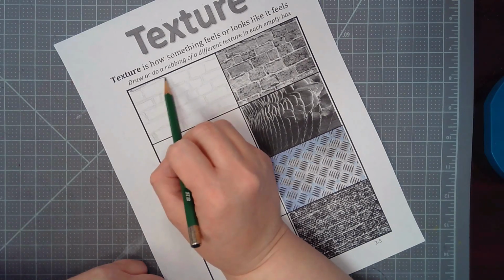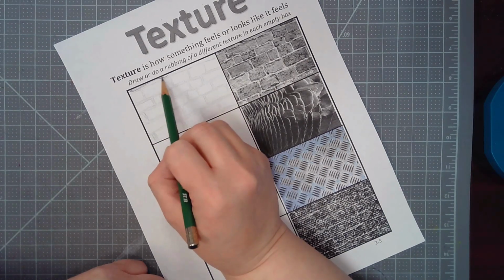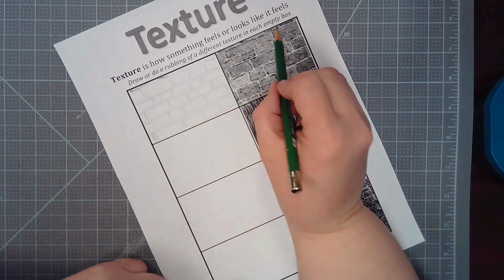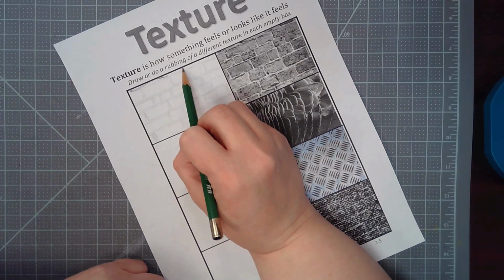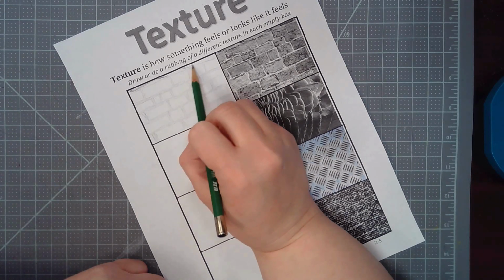And again, I'm working with my circular shading technique. So I'm just trying to observe some values I have here and start applying some darker and mid-tone values.